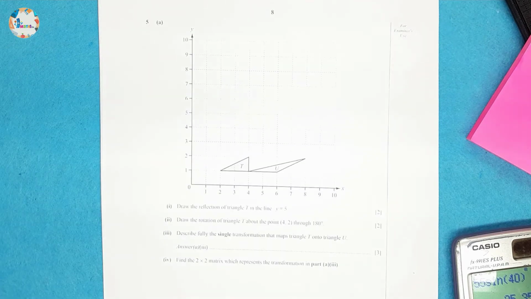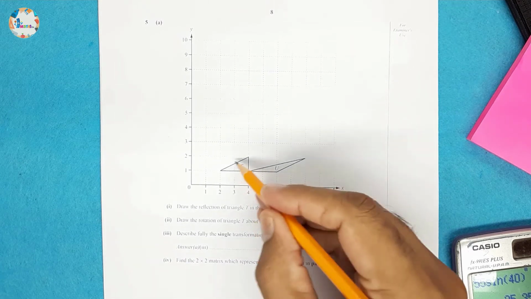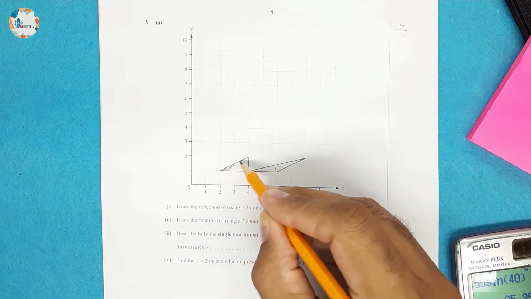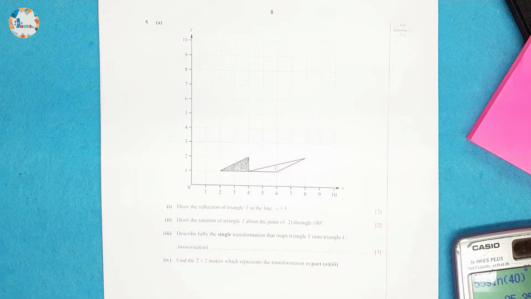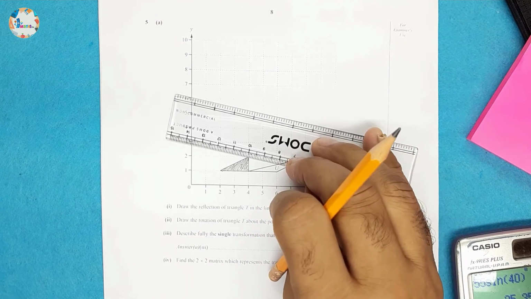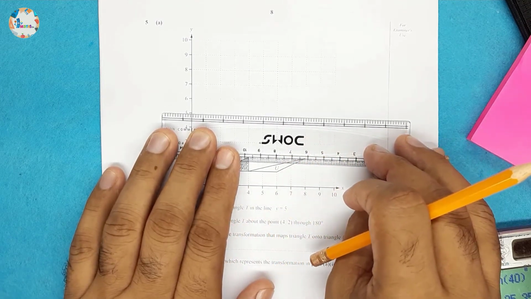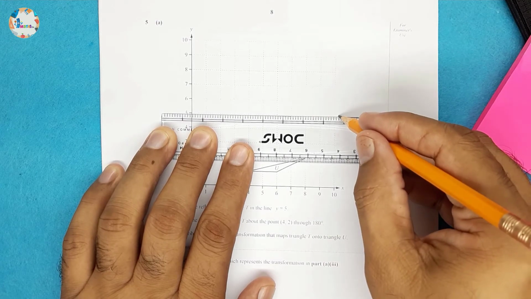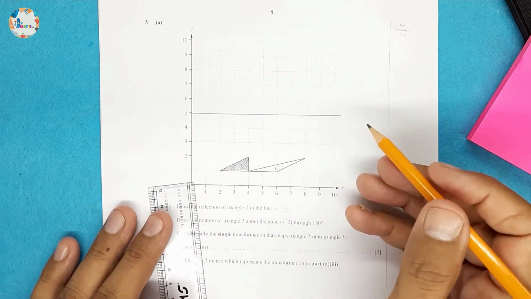Now this is question number 4, transformation question. Draw the reflection of triangle T. This is the triangle T which is basically shaded. I will highlight so that you can properly see. This is the shaded triangle T in the line y is equal to 5. So y is equal to 5 is basically this line.